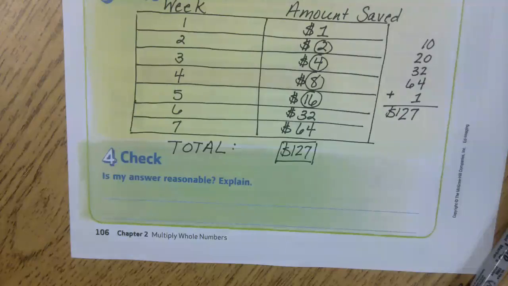So for step 4, the check, that's the last step in our 4-step plan. Is my answer reasonable? Explain. See if you can come up with a strategy or a sentence to answer that one.